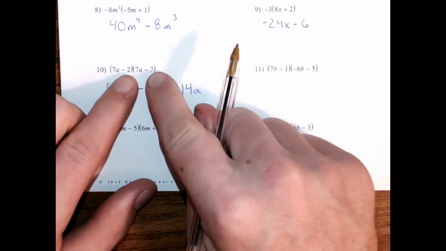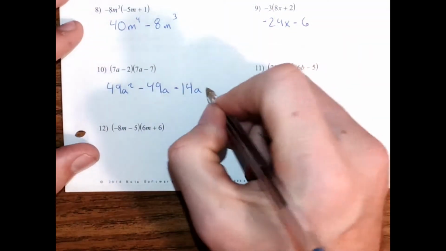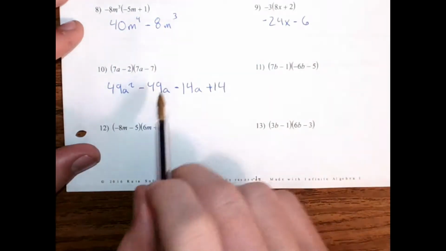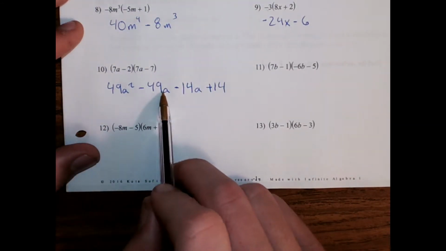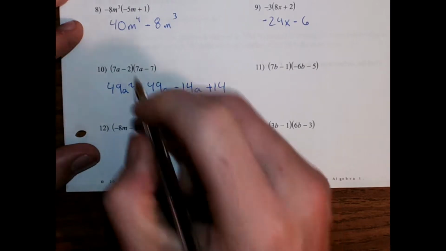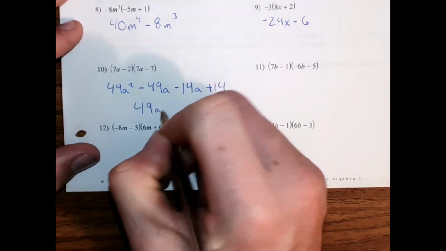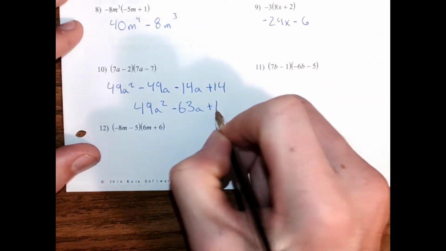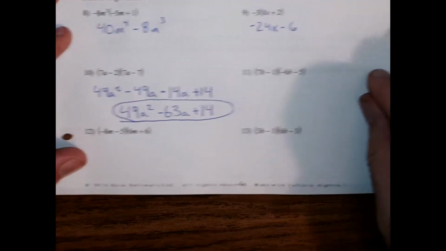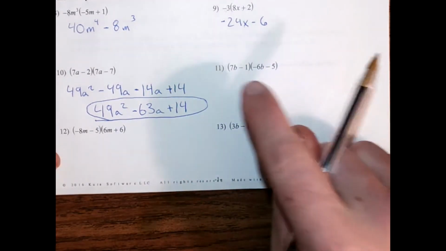Last, negative 2 times negative 7, positive 14. Oftentimes the middle two terms combine. Negative 49 and negative 14 is negative 63a. So 49a squared minus 63a plus 14. Final answer.